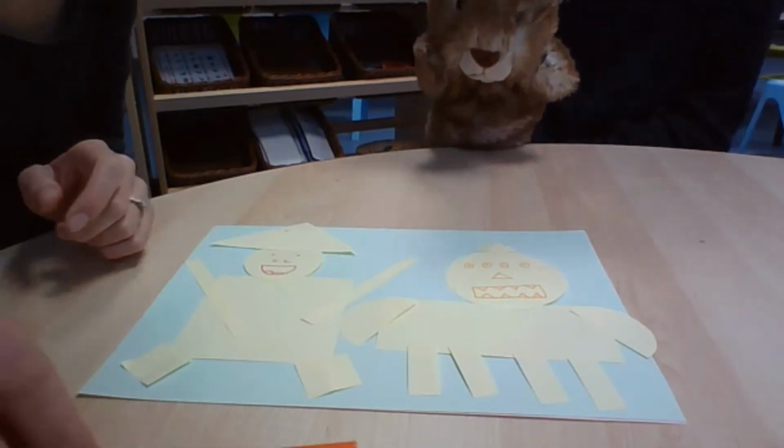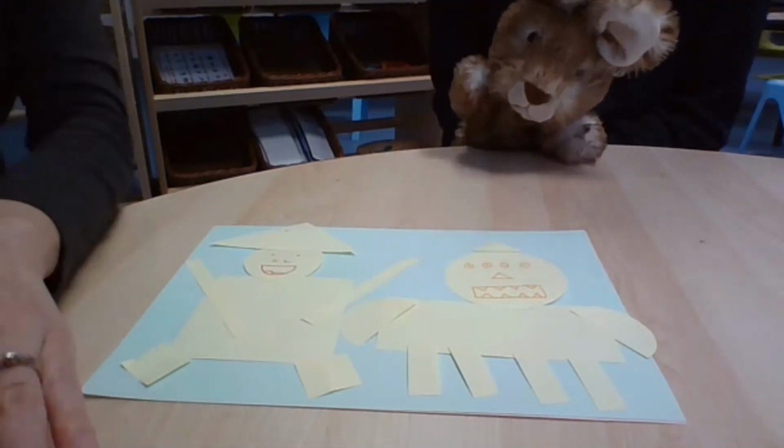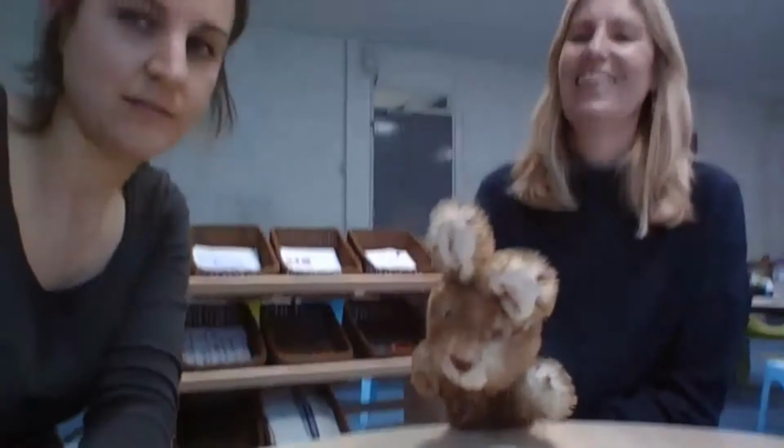But the main thing is, we're looking for you to be talking with your helper. Try not to see our faces. There we go. Talking with your helper at home about the shapes you're using and what they look like. Practicing describing them. And if you want to be really clever, you could even practice saying where the shapes are, using some positional words such as on top, underneath, next to, beside. And that would be really wonderful.